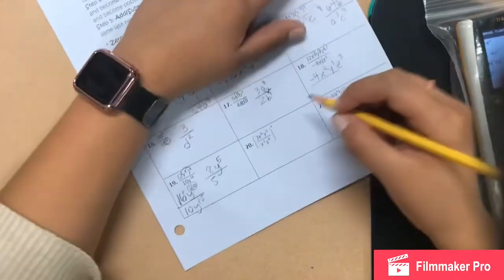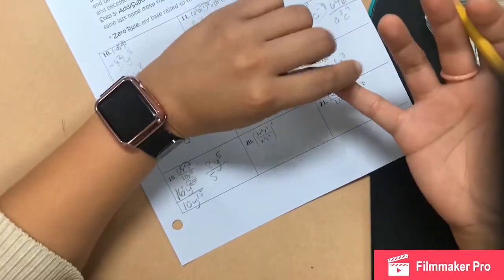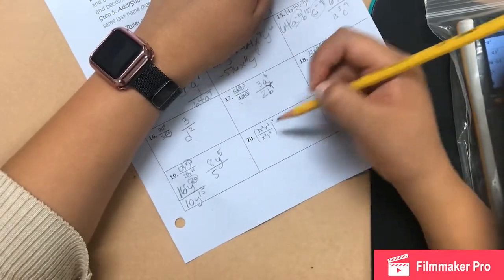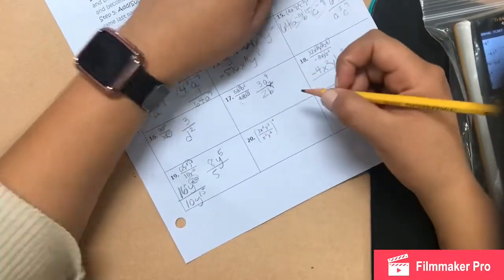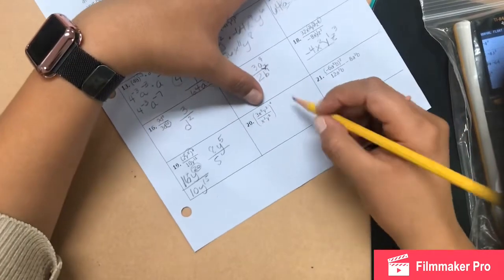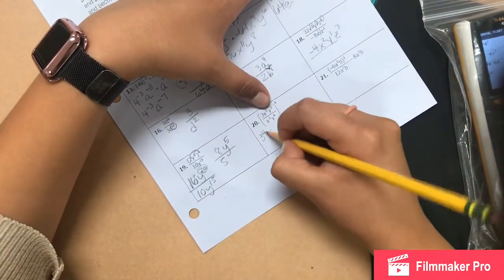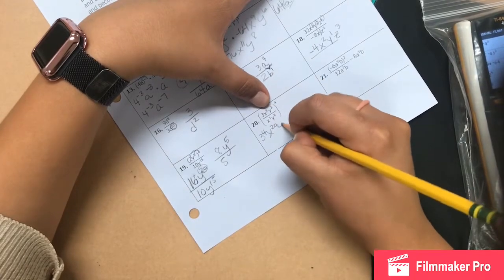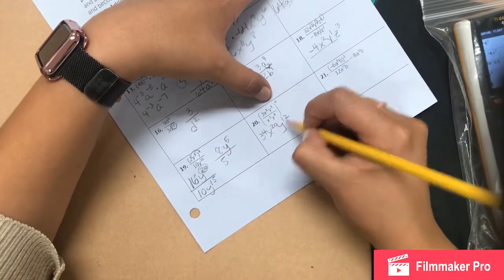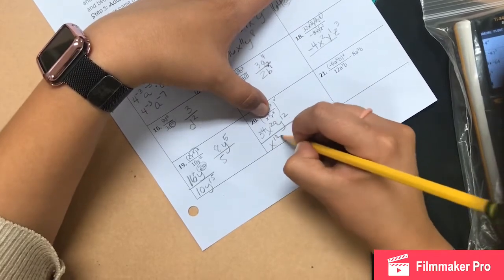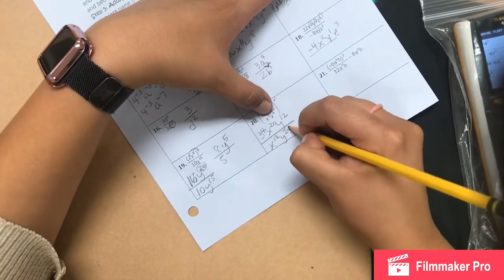Number 20 is the power rule and the quotient rule. But this power rule is a big power rule because the 4 not only distributes to the numerator, but it distributes to the denominator as well. So it goes to every power inside. So this ends up being 3 to the 4th. X, 5 times 4 is 20. Y, 3 times 4 is 12. Now the denominator, x, 3 times 4 is 12, and y, 6 times 4 is 24.